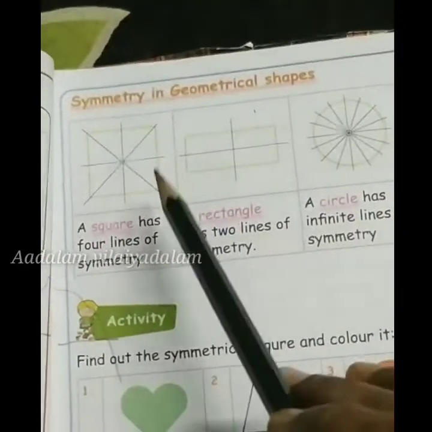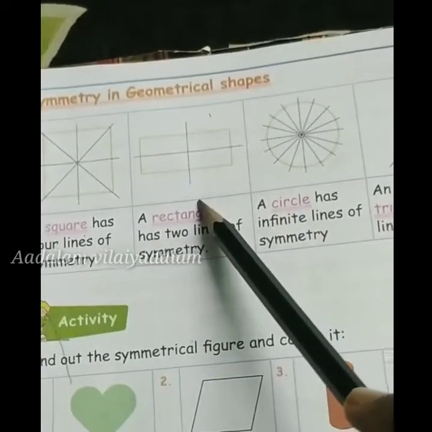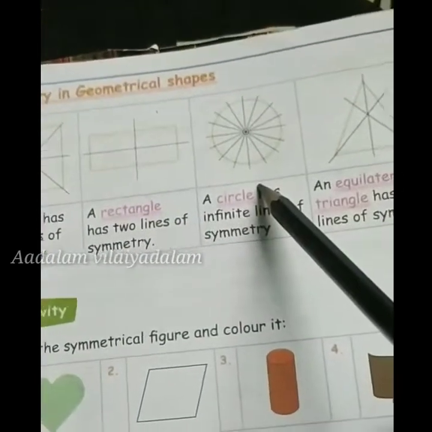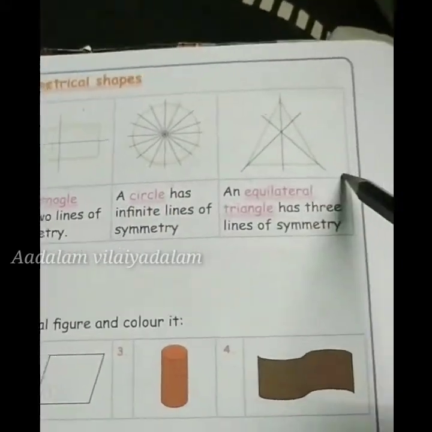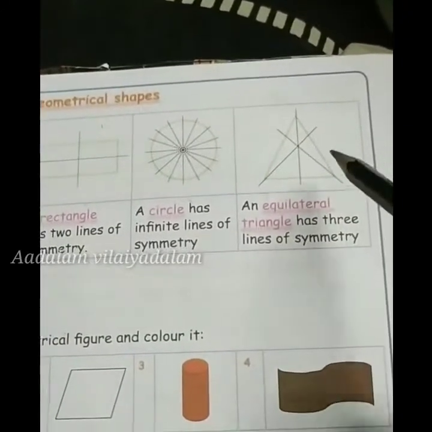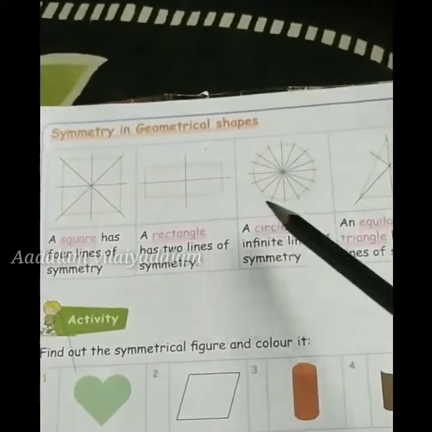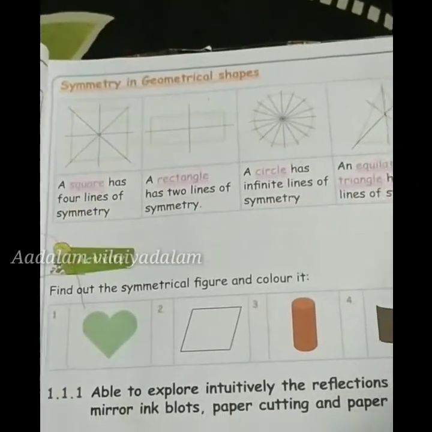Next we go on to the geometrical shapes. A square has 4 lines, a rectangle has 2 lines. A circle has infinite lines of symmetry, because you can cut the circle through any part. The equilateral triangle has 3 lines of symmetry. These are called geometrical shapes, and in geometrical shapes you have so many lines.